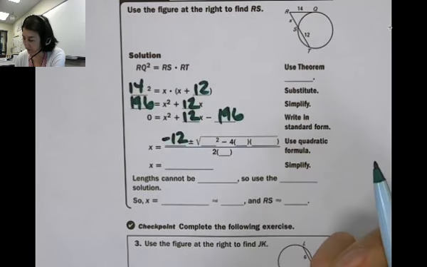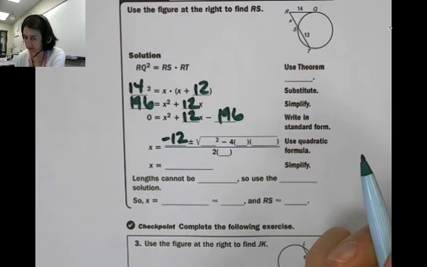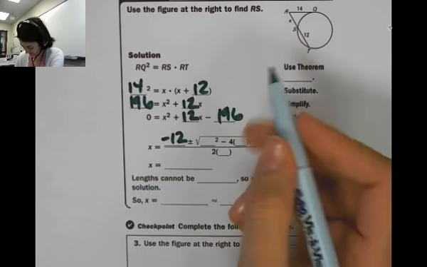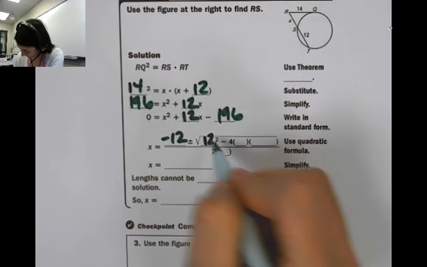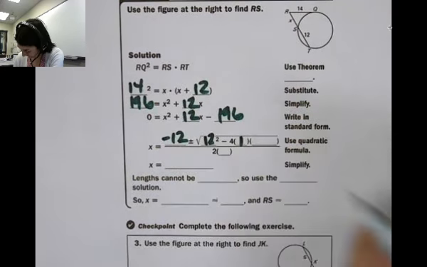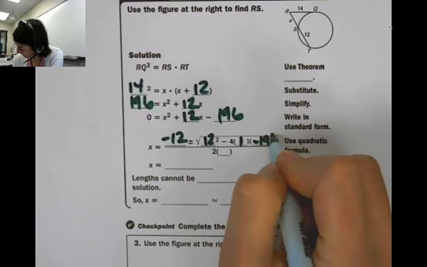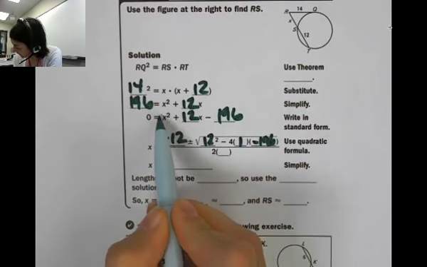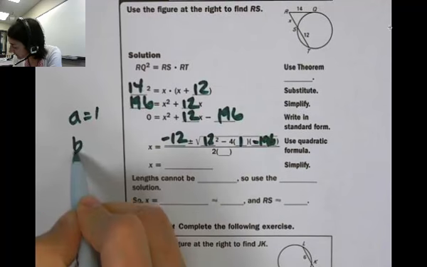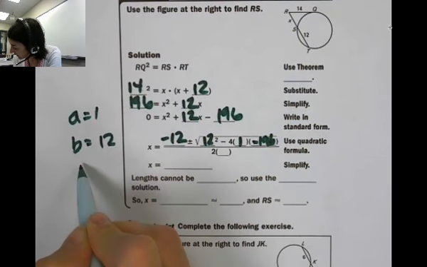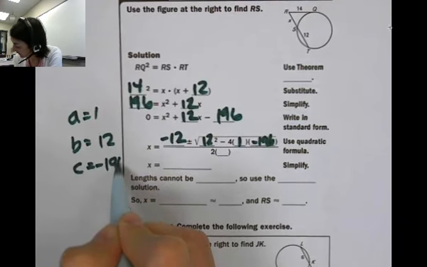I hope you remember all this, right? Opposite of b plus or minus. Should I sing it? You don't want me to sing it, do you? Just to refresh your memory, a is 1, b is 12, and c is negative 196.